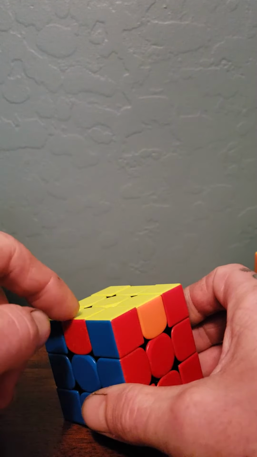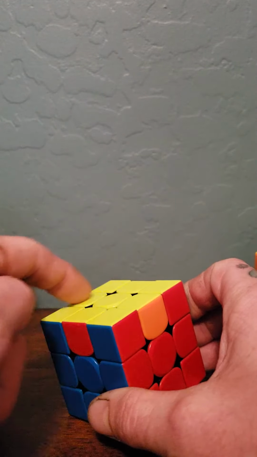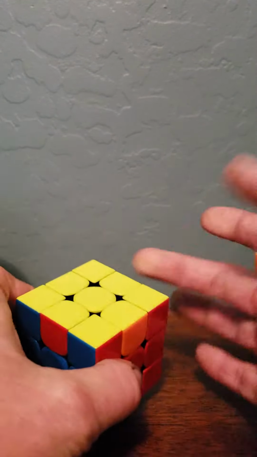Again, right here we know it's not an H perm. Blue has to go here. Orange has to go over here. So we get our counterclockwise, and the bar has to be back here.